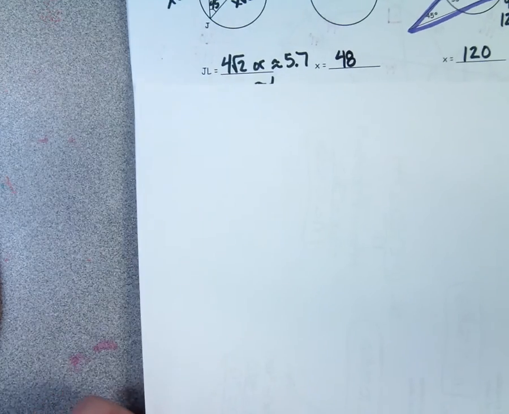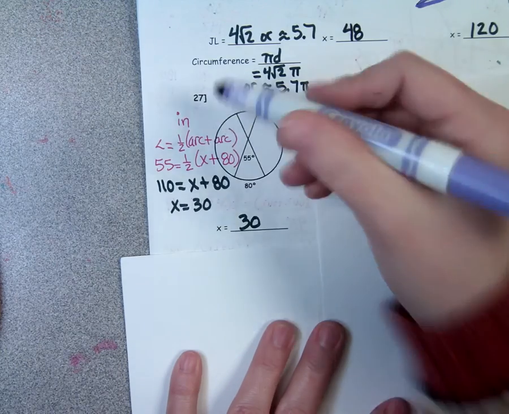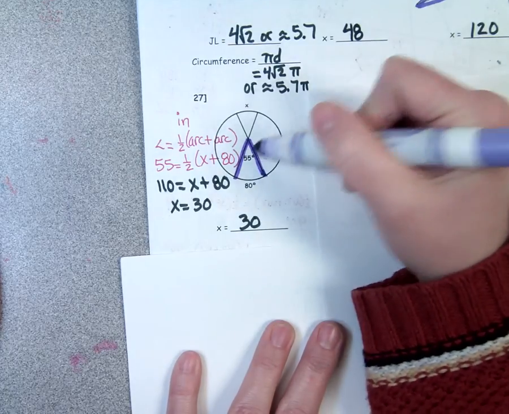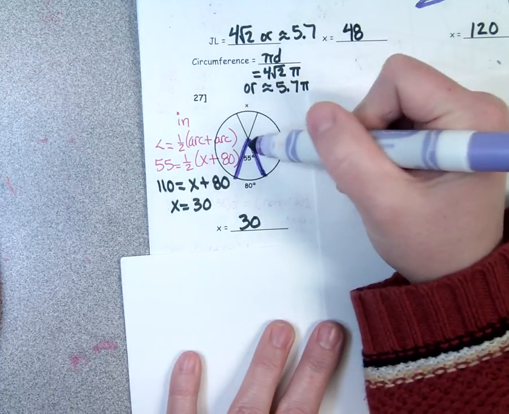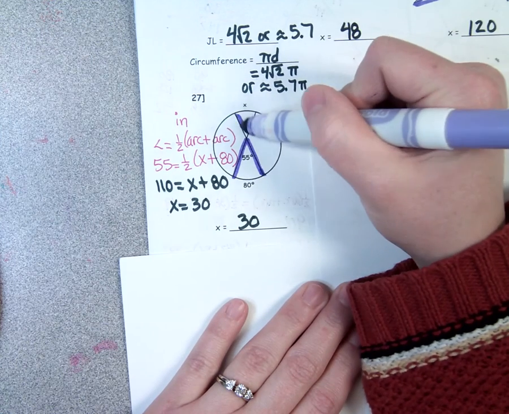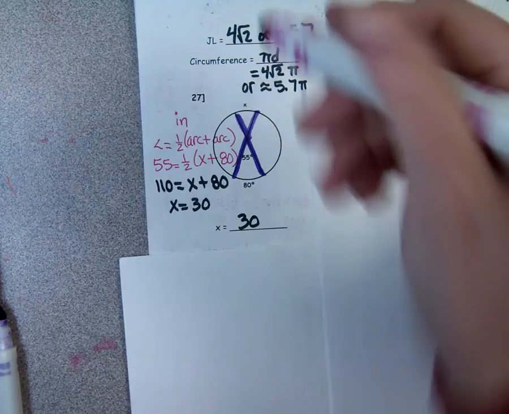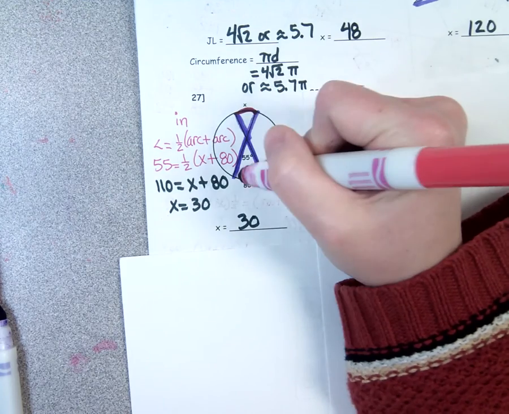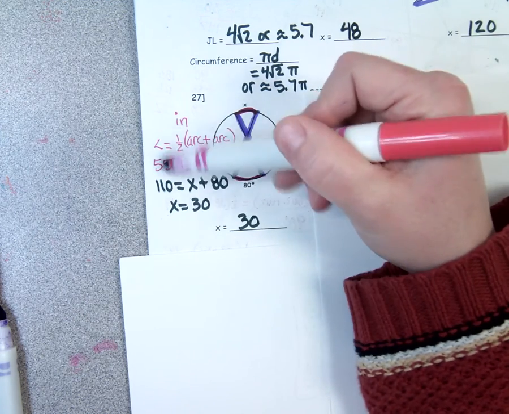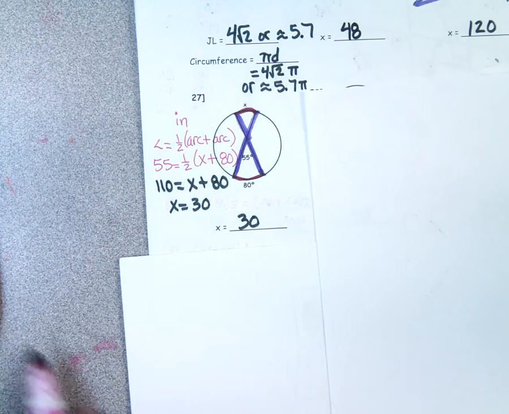Okay, next one up. Number 27. So this time we're looking at an angle whose vertex is in the circle. It doesn't quite look like it's at the center. So I said in, so it's half of arc plus arc. And so the arcs that we want to add together are this arc right here and this arc right here. So the 55 is the angle, so I put that into the angle, equals half of the x plus the 80.